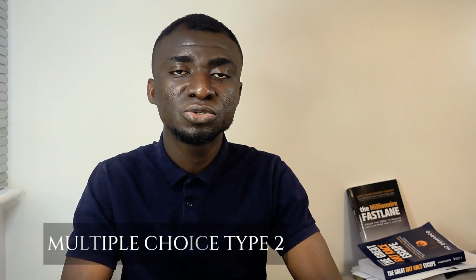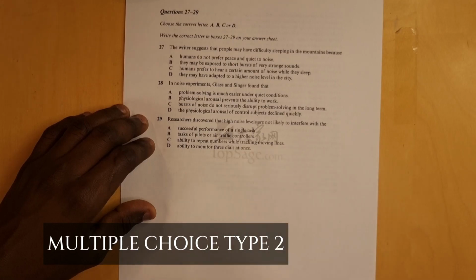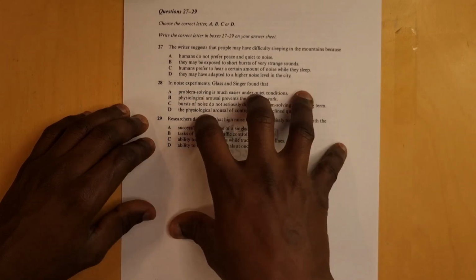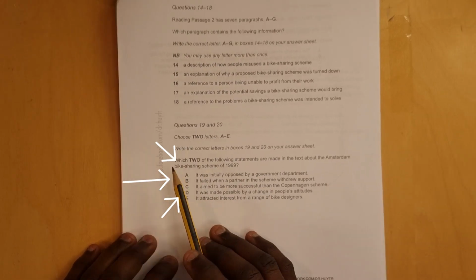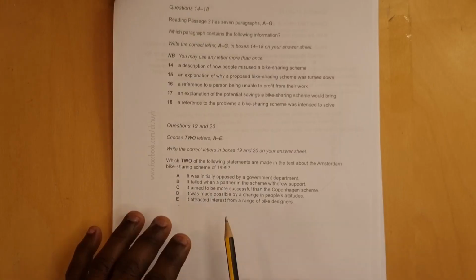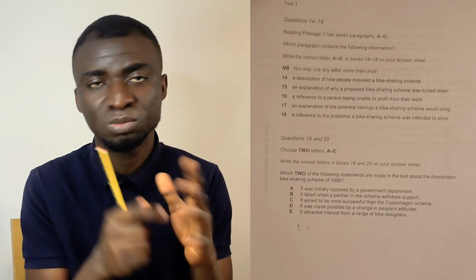Now let's look at the multiple choice type 2, and I'll let you understand the difference between this and that. Alright, so this is how the multiple choice question type 2 looks. Remember, in the type 1 you're supposed to choose just one option, but here you are choosing more than one option. The basic difference between the type 1 and the type 2 is that with a type 1, you're just choosing one answer, but with a type 2, you are choosing more than one option. Mostly it's just 2.